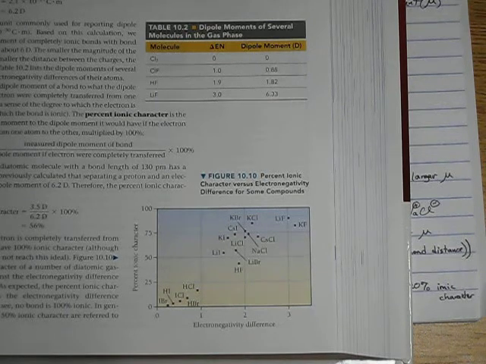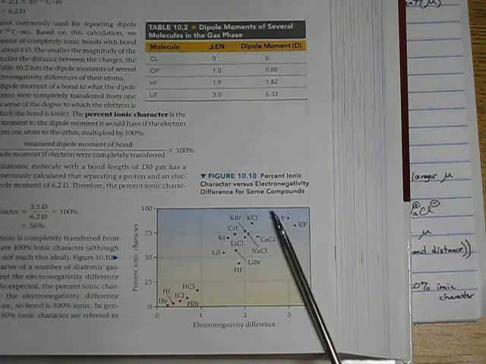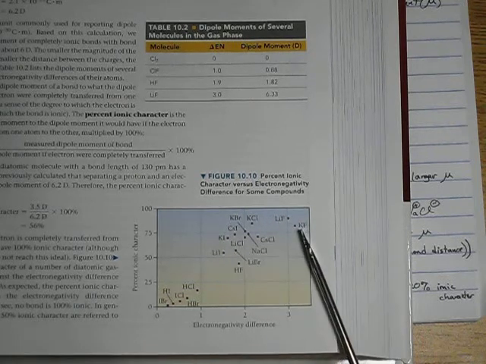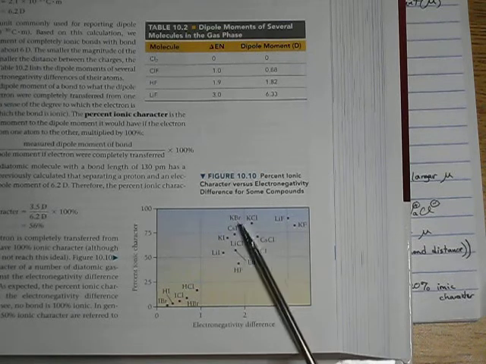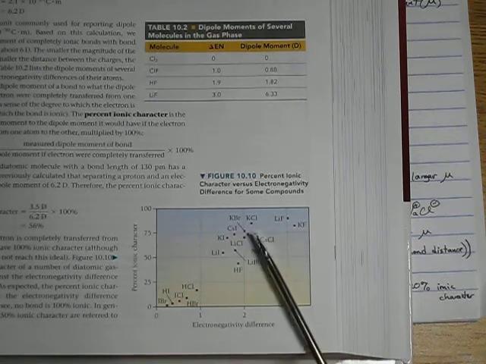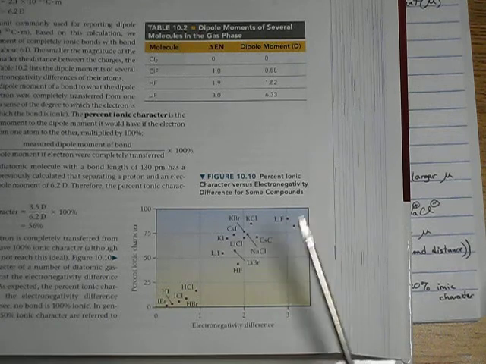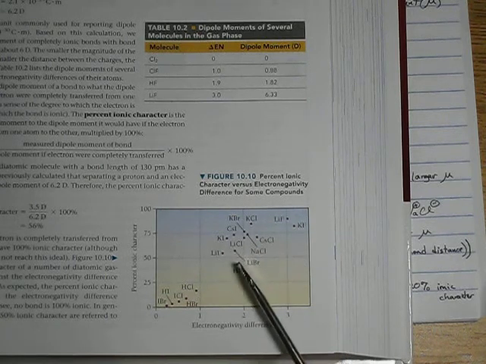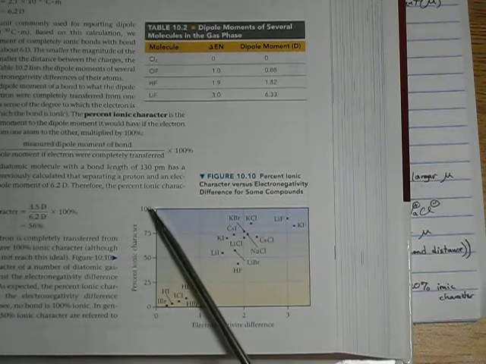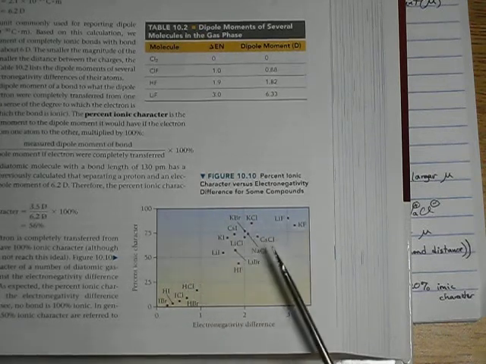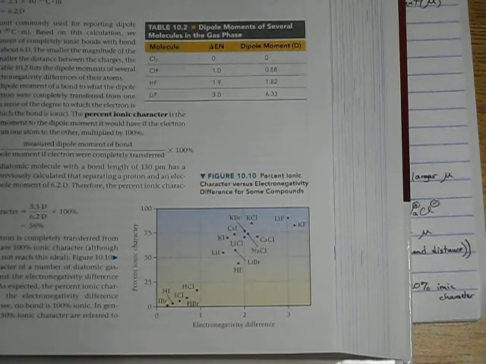Note percent ionic character. Look at these guys: lithium fluoride, potassium fluoride, KBr, KCl, NaCl, and everything here. Note these guys, check this out. They have some covalent character. Here's 100% ionic character, so even NaCl is not 100% ionic, really.